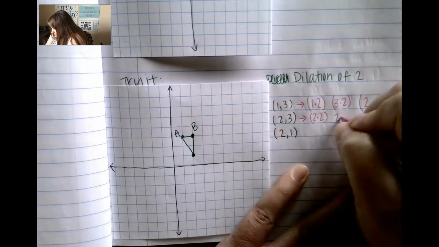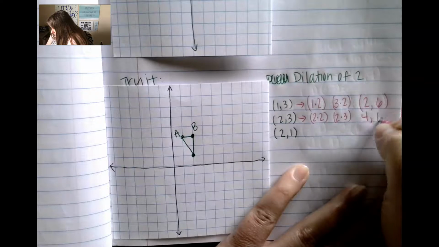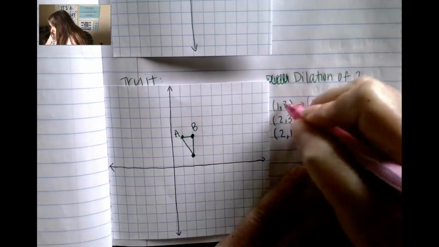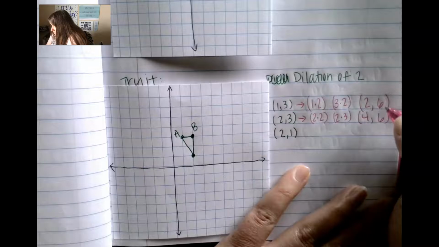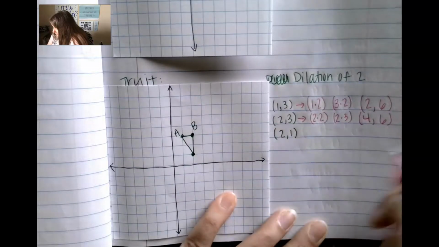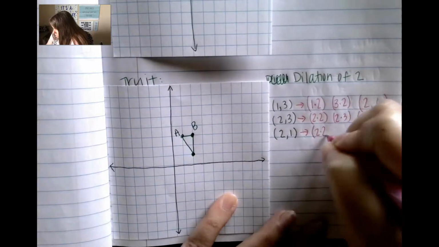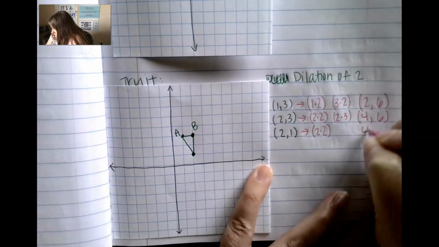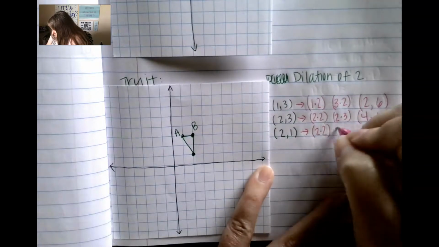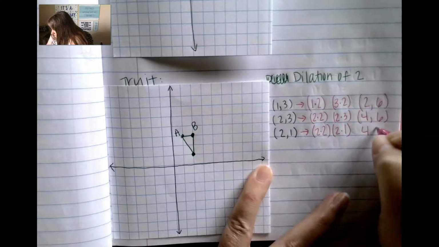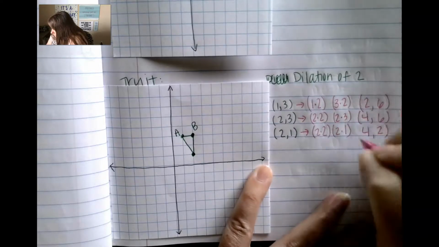And 2 times 3, that one gives me 6. Look, so far we know we're on the right track because these both were 3. They're both 6. All right, now we're going to do 2 times 2. Our new value is 4. And 2 times 1, and that gives me 2.